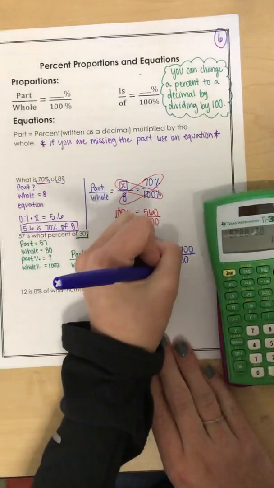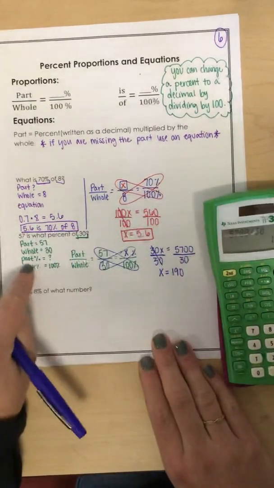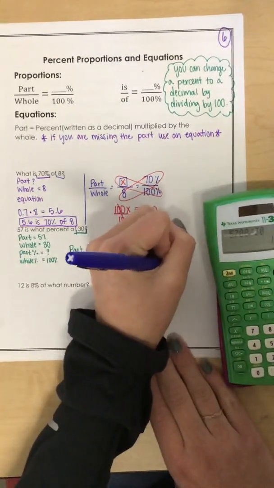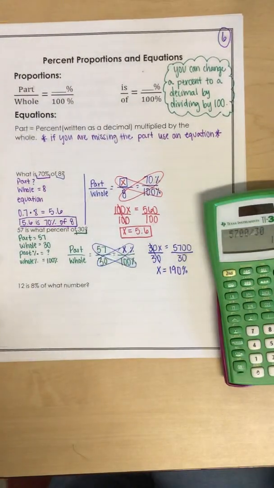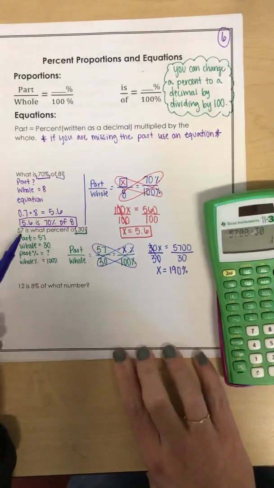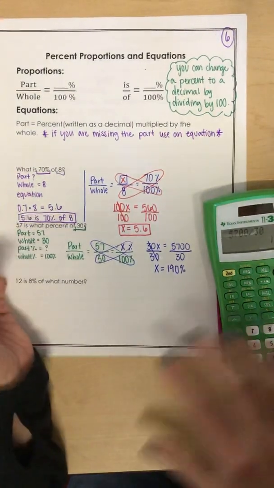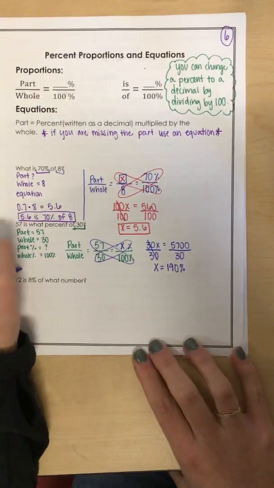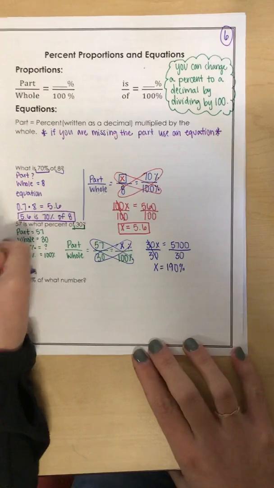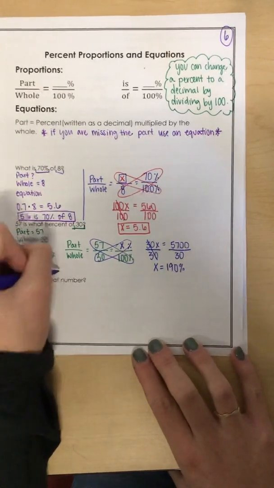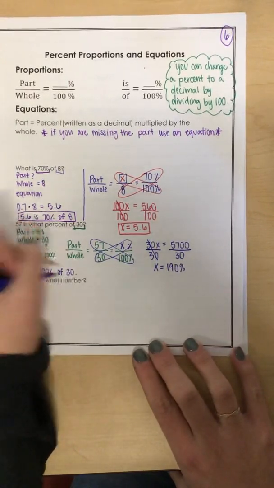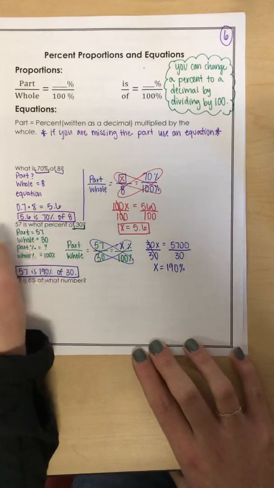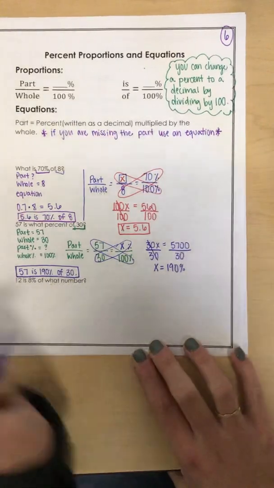And if you think about what we were solving for, we were solving for the part percent. So our answer is going to have a percent sign. So we have figured out that 57 is 190% of 30. So I'm going to write that over here. 57 is 190% of 30. And this makes sense because 57 is greater than 30, and so our answer should be more than 100%.